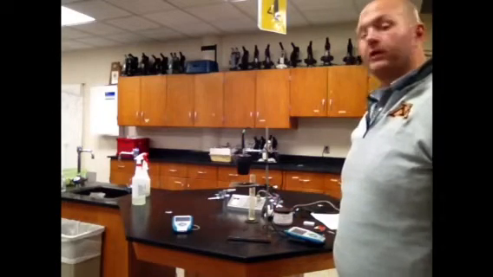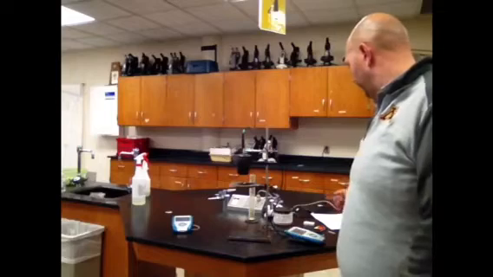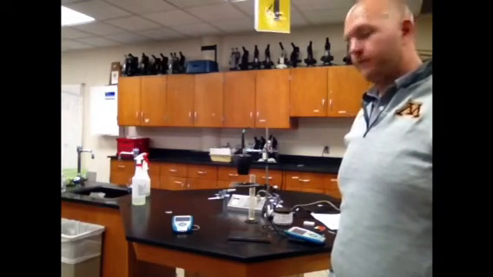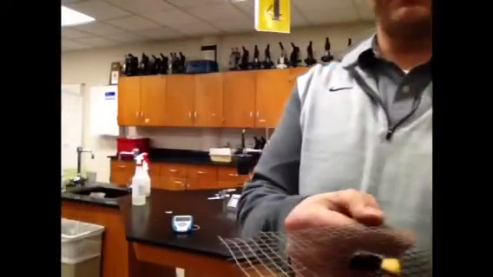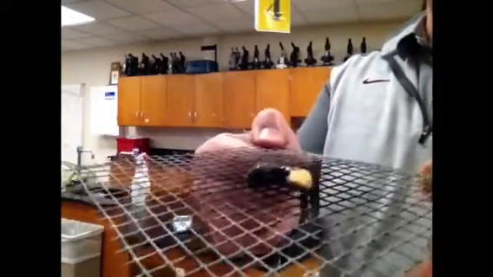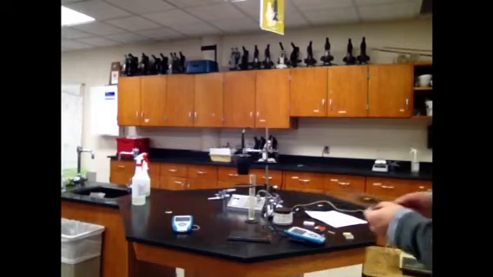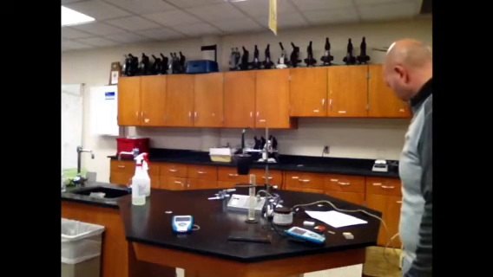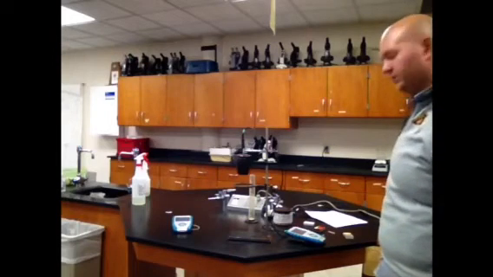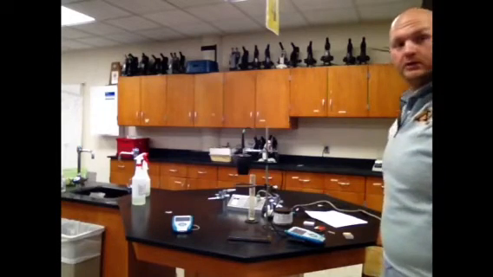Alright, you can see it's still smoking, but when that thing finally actually stopped burning, we got a 40-degree final temperature, 40.0 degrees Celsius. You can also make some observations on how much of it burned, right? Oh yeah, look, not all of it. A lot of it got combusted, but not all. And our final mass of food plus holder is 16.22 grams.